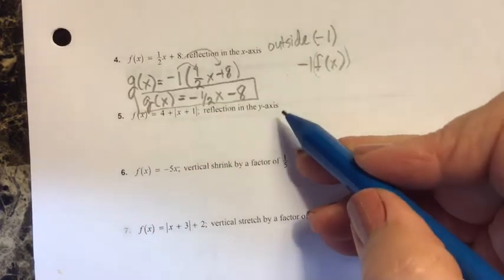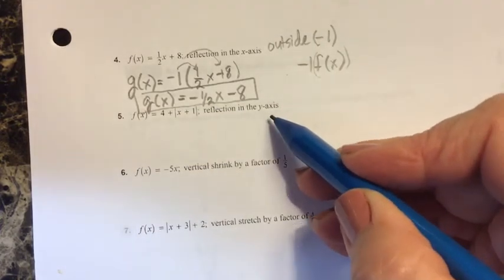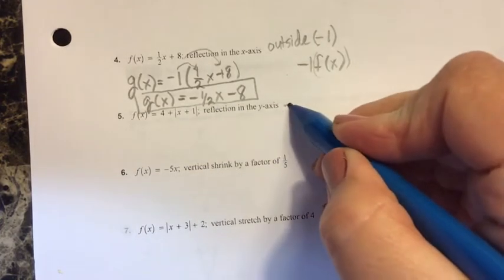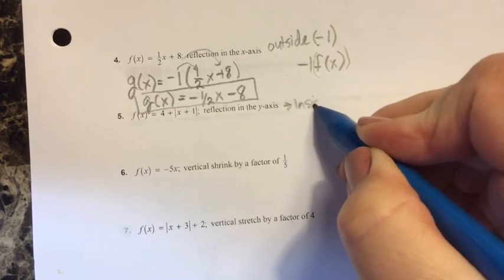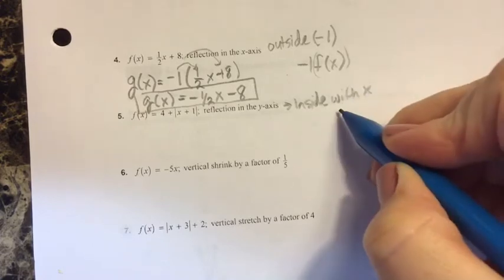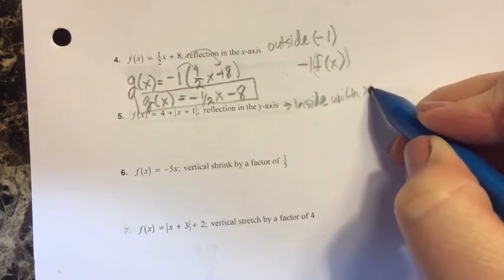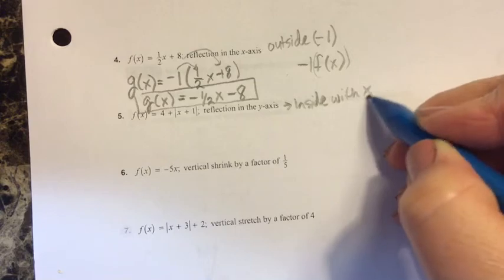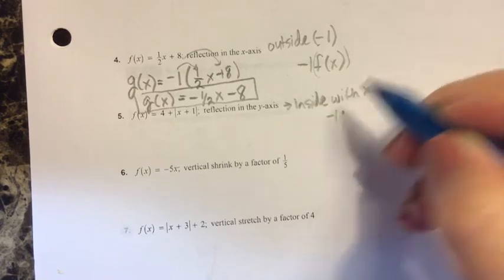A reflection in the y-axis goes inside with x, and you're just transforming the x by multiplying it by -1.